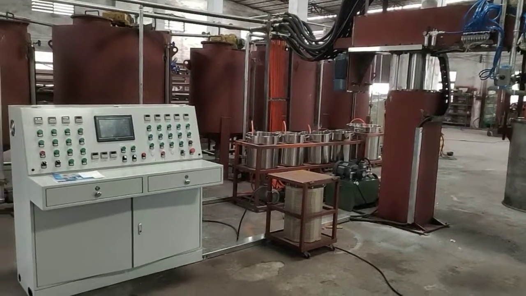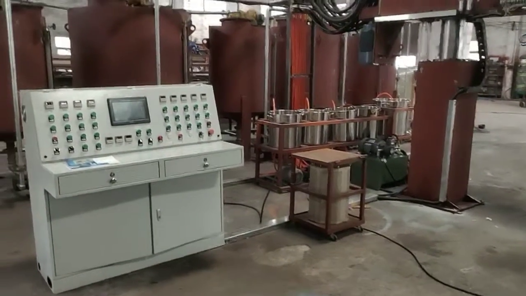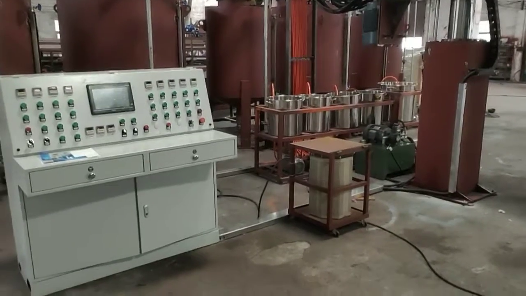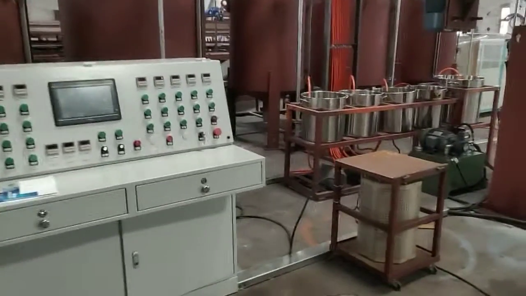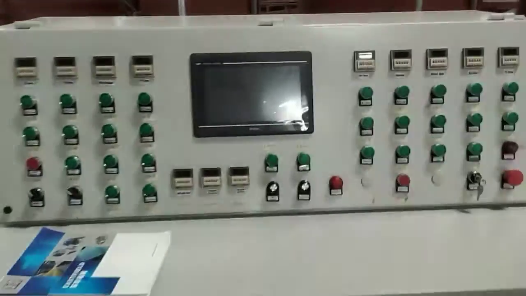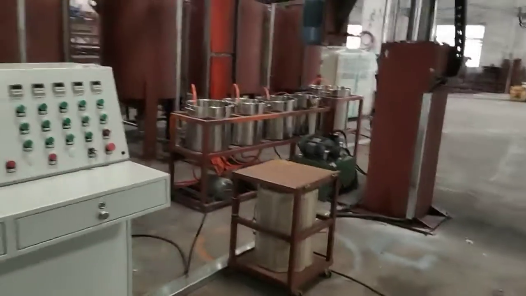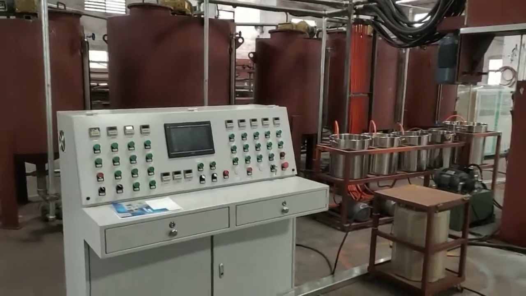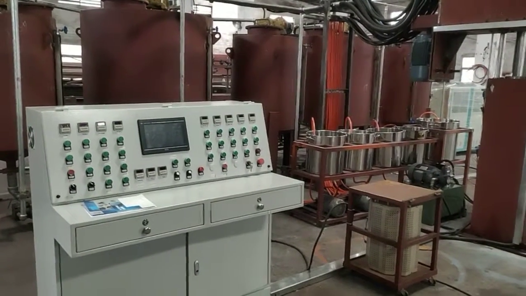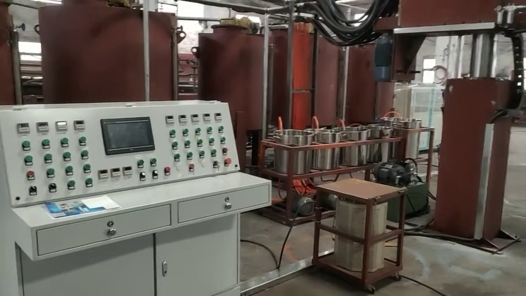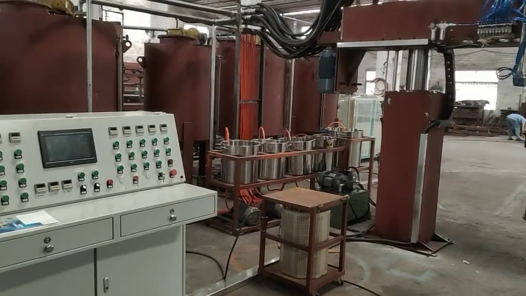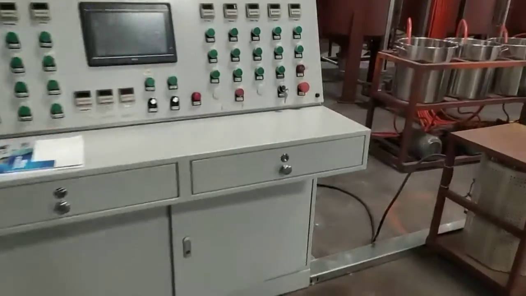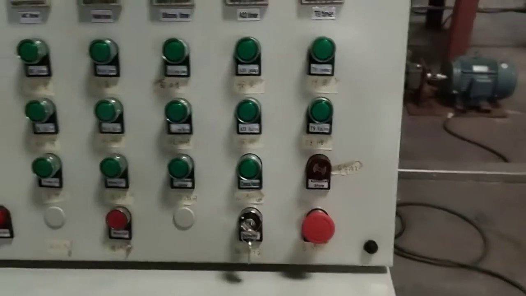Okay, today we are going to test the flow. That is to say, flow measurement. Every day before we make a foam block, we have to test the flow for each chemical. Flow measurements. We now start the flow measurements.